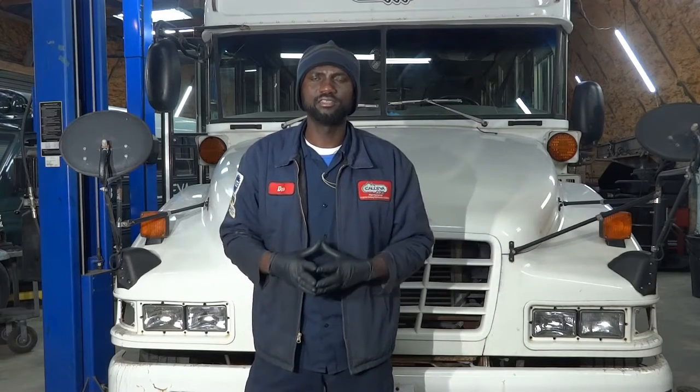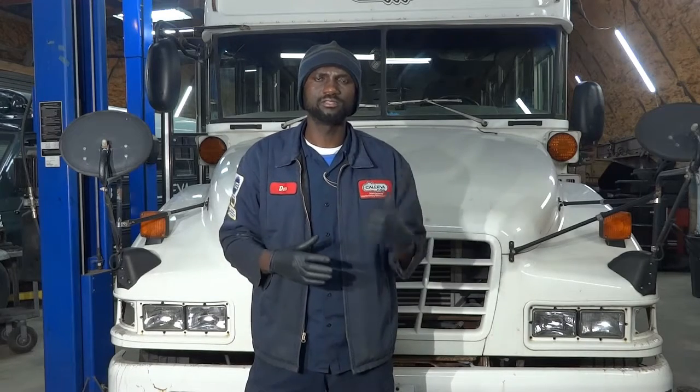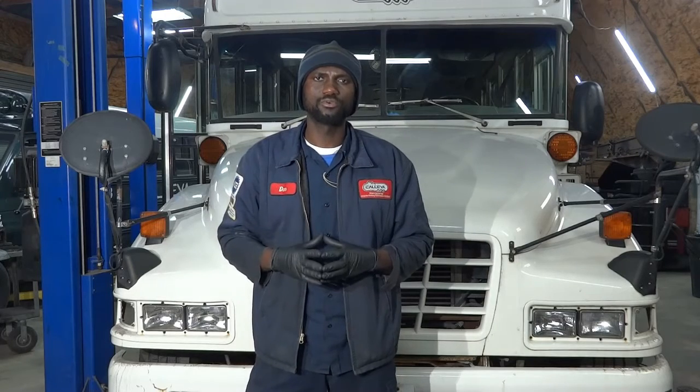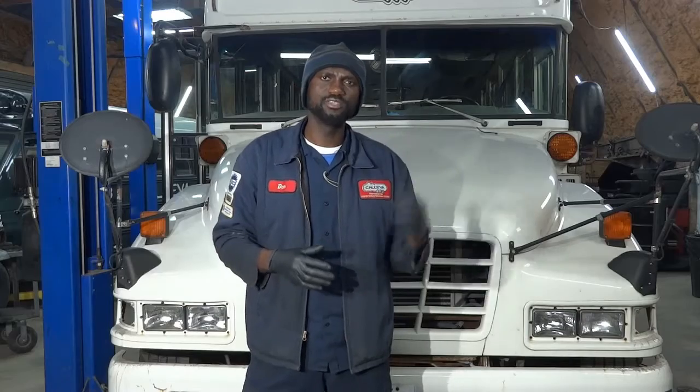So we're gonna go inside the bus and confirm the driver's complaint. After confirming the complaint, we're going to connect the scan tool to the bus to see what kind of trouble codes we have in memory. After retrieving the trouble code, we will know what directions we can go to fix this. So let's go inside the bus and confirm the driver's complaint.